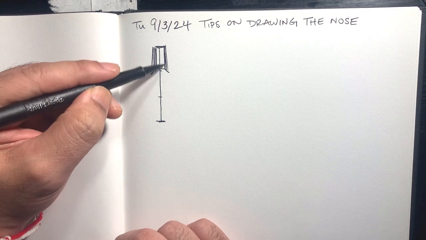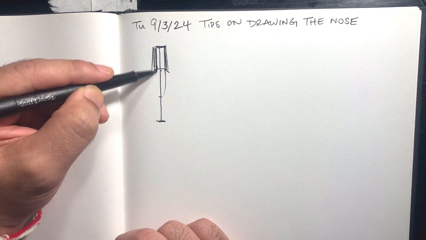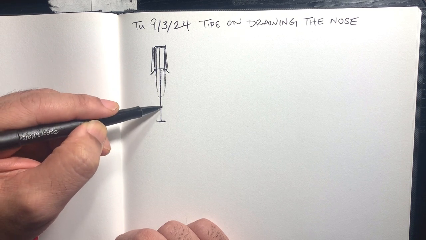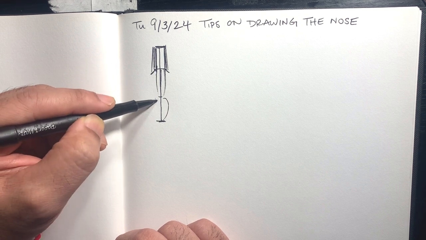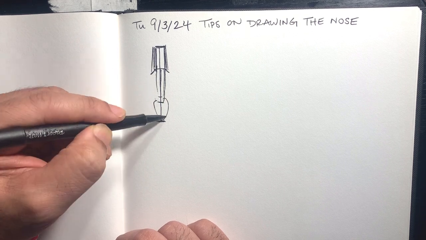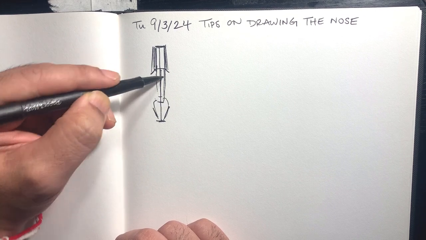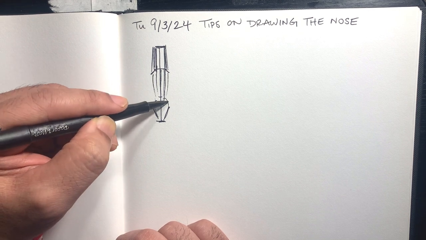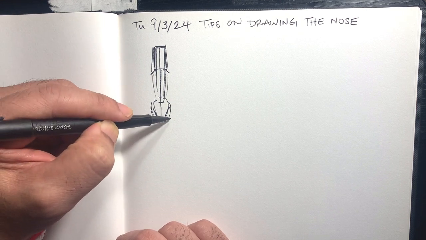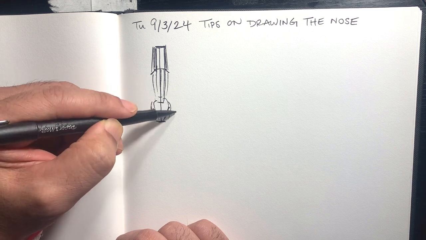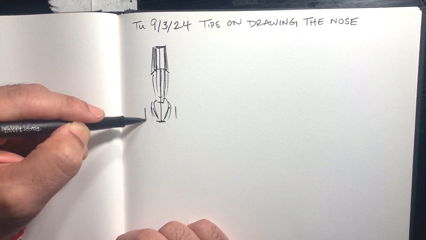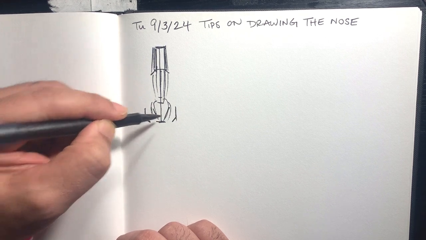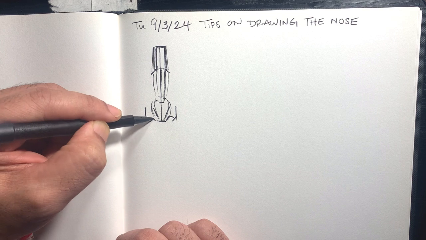and then this kind of form, and then the cartilage, and then the nostrils, they vary, but they're cartilage.